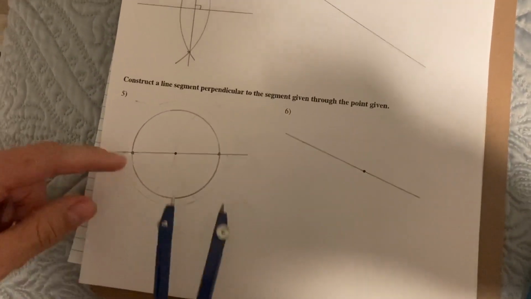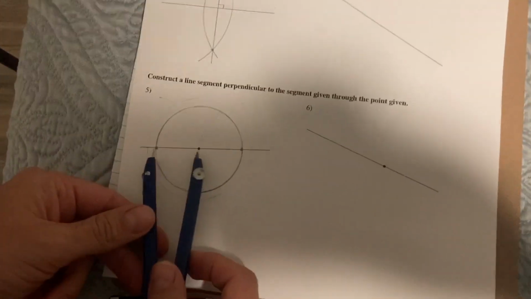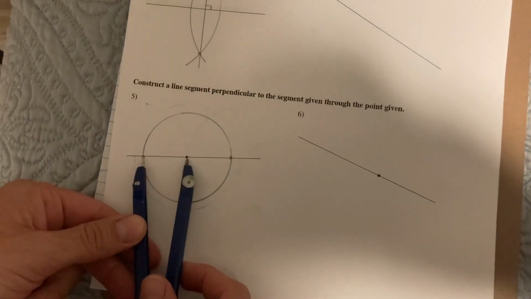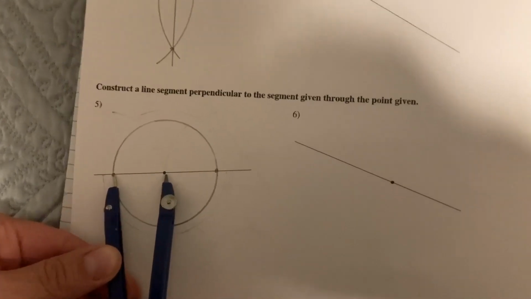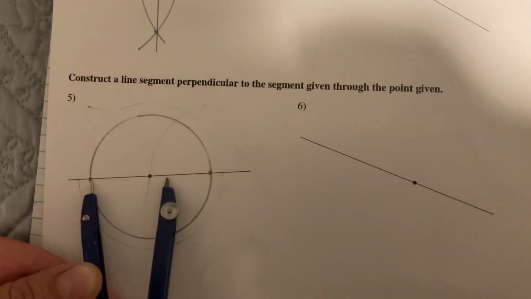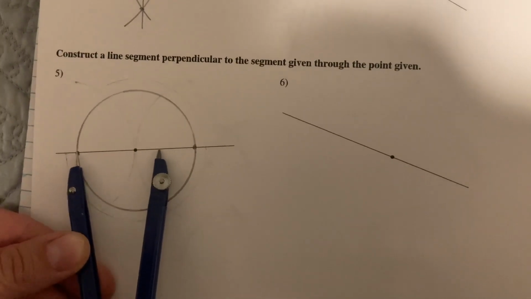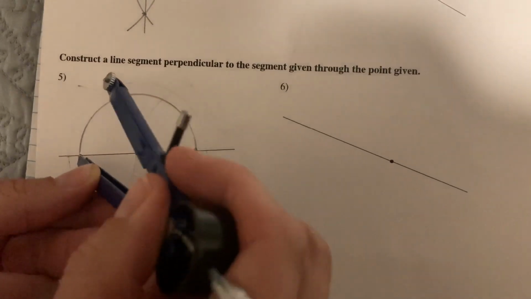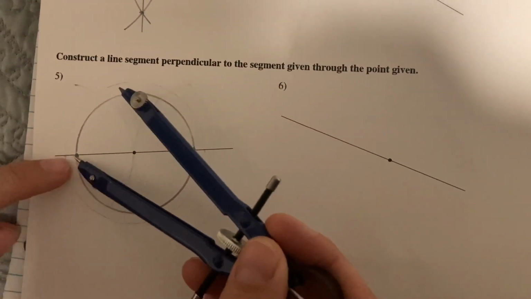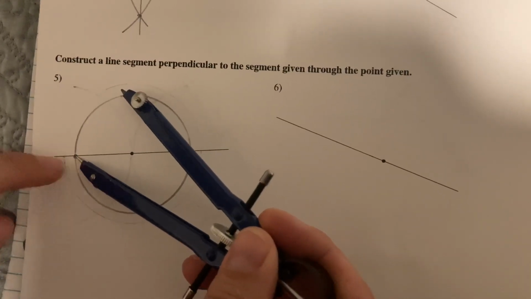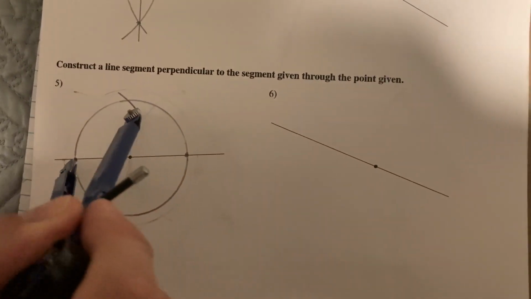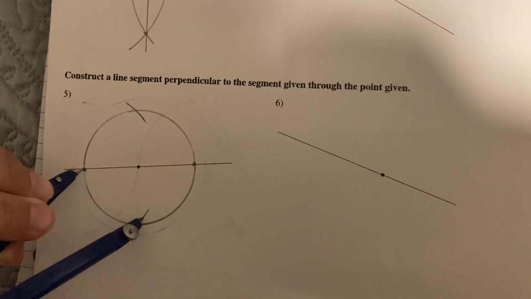And then you can see I have some eraser marks. That's because I left my compass at this. You have to make your compass bigger than that, wider, so more than half of the length of the circle. Then you're going to put your point on that edge point and make an arc, and make an arc here.